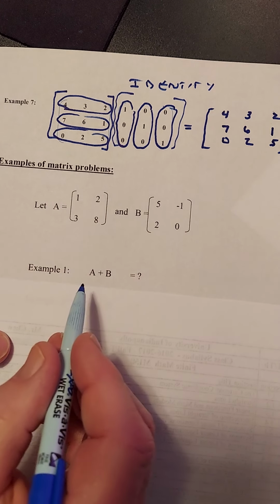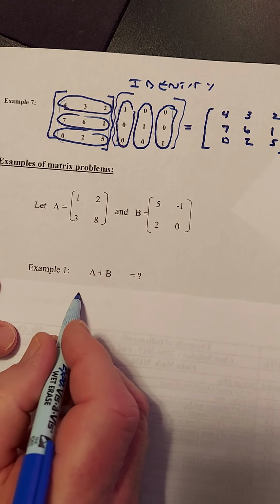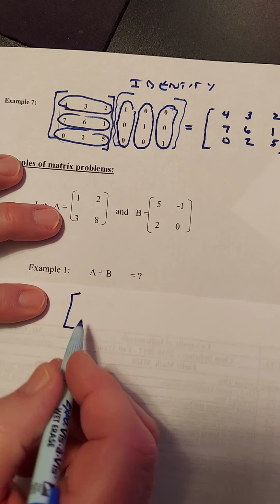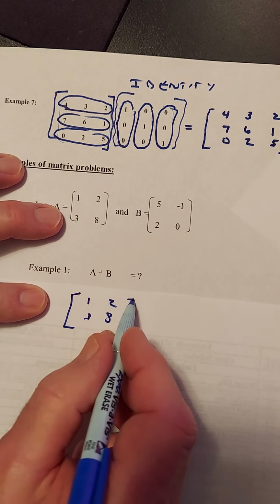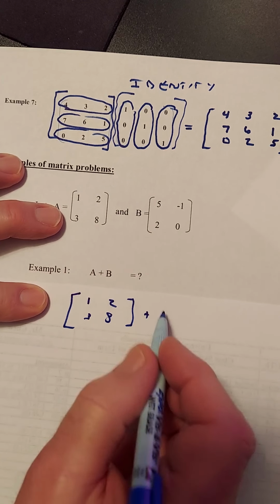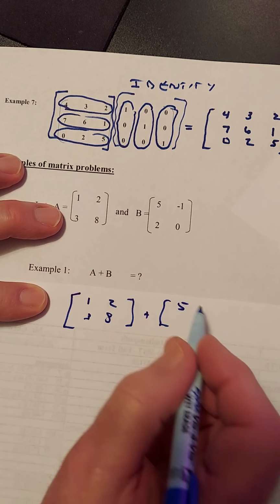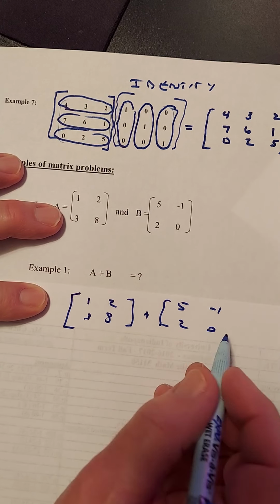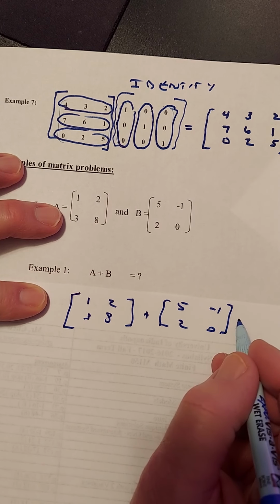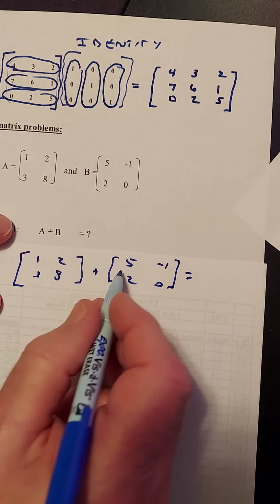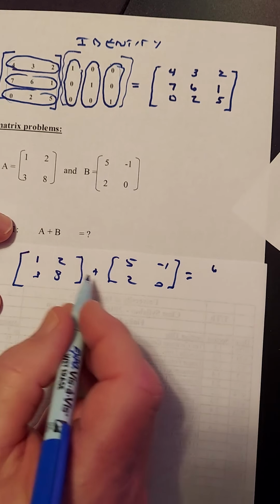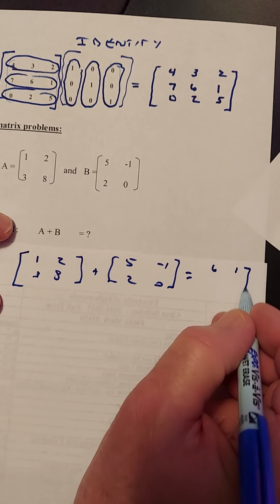So whenever you see this, A plus B, in your mind you're saying, okay, all I'm going to do is take A, which is 1, 2, 3, and 8, and B, which is 5, negative 1, 2, and 0. And we know when we add, we just go across. So 1 plus 5 is 6. 2 plus negative 1 is 1.